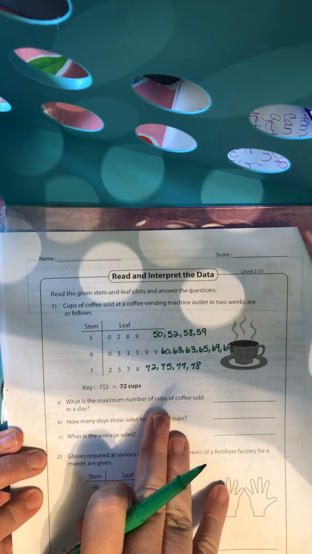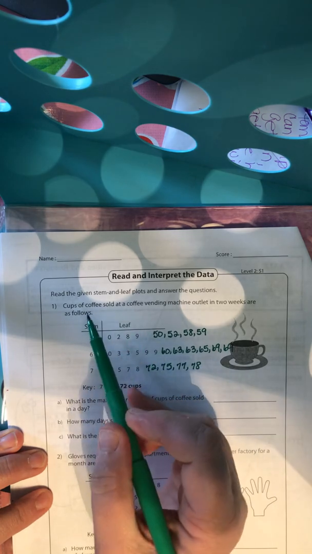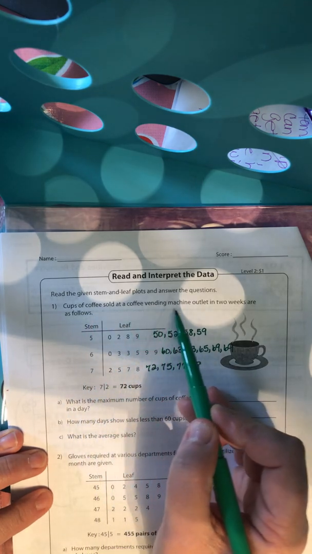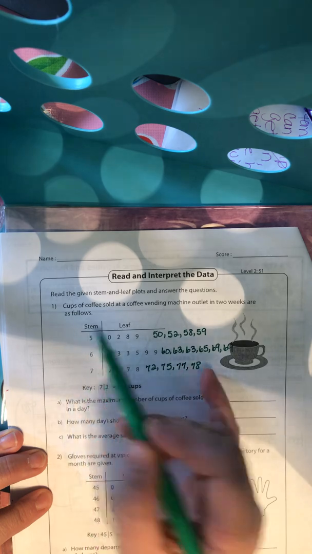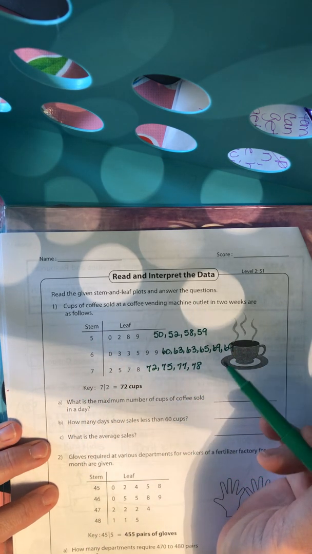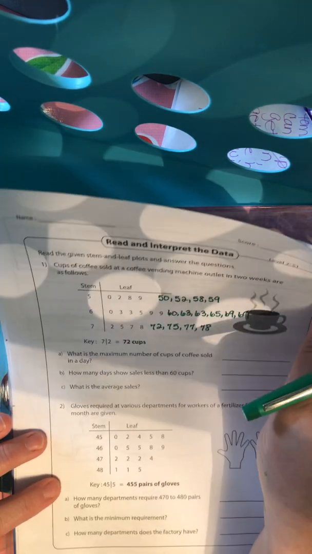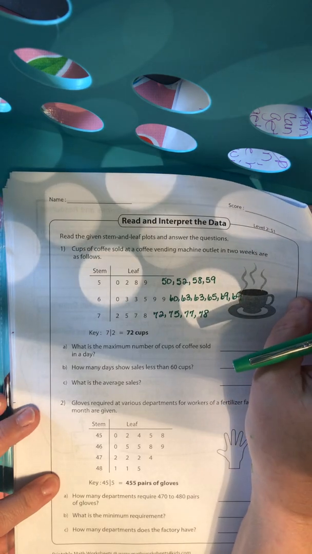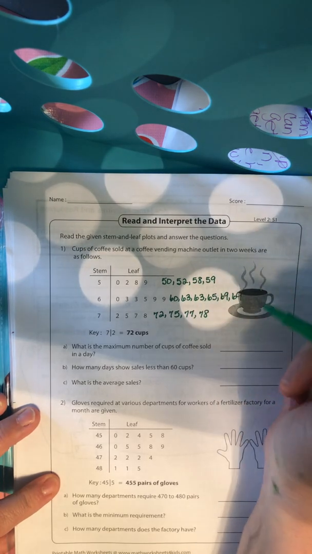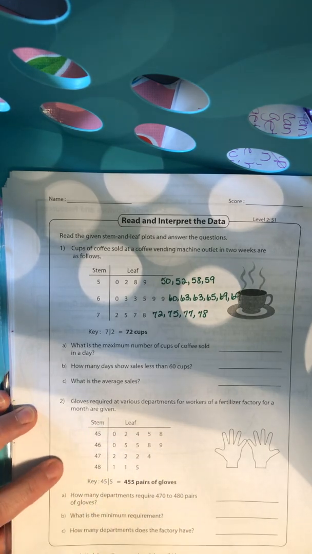What is the maximum number of cups of coffee sold in a day? Okay, so this, I'm sorry, I didn't read this part. Cups of coffee sold at a coffee vending machine outlet in 2 weeks are as follows. So what is the maximum number of a day? So it's going to be your greatest value, your greatest number. How many days show sales less than 60? So it can't be 60. You can't include 60. You have to be 59 or lower. Okay?